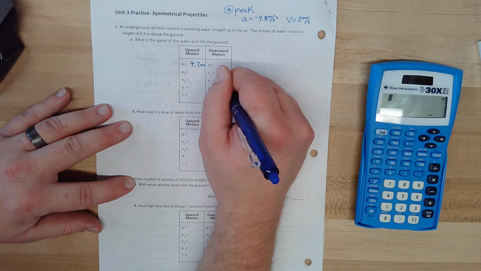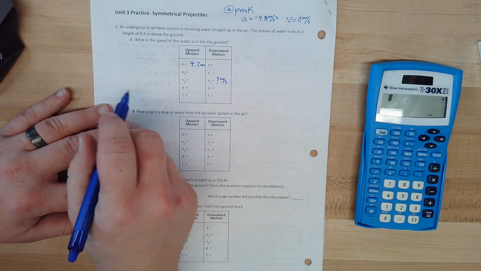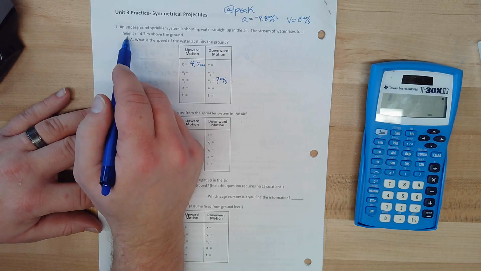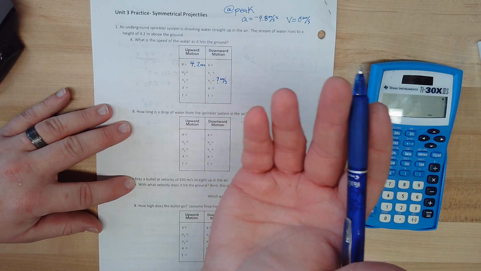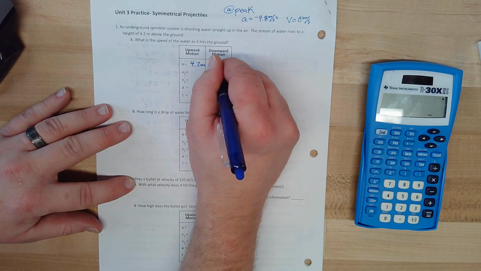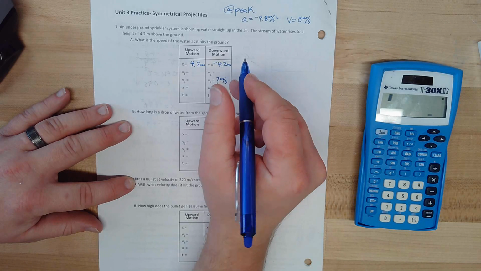That's going to be the final velocity on the way down. So that's where I'm going to put my question mark. I know that it went to a height of 4.2 meters above the ground, but that also means that it's going to fall 4.2 meters from its maximum point.